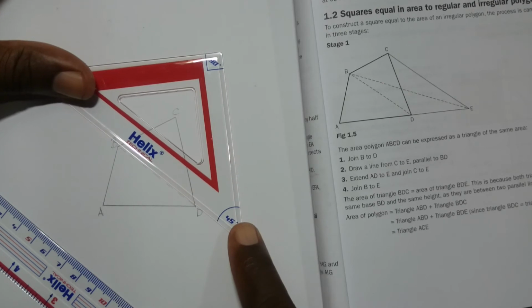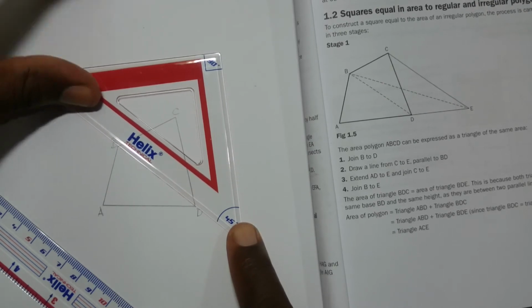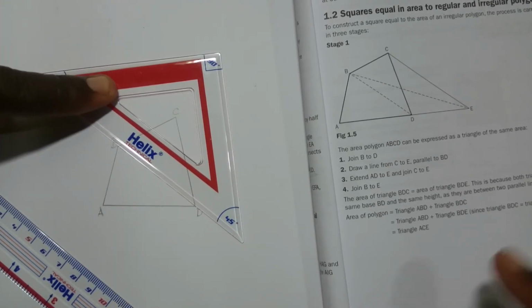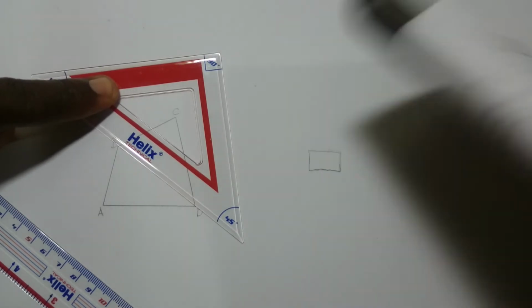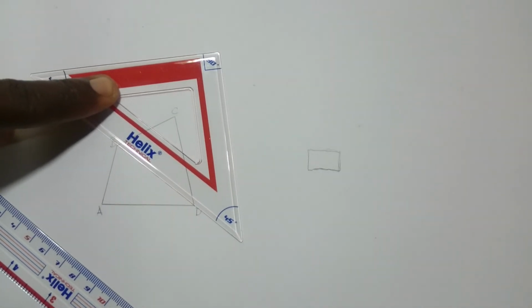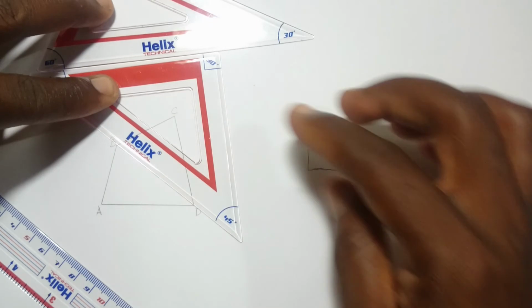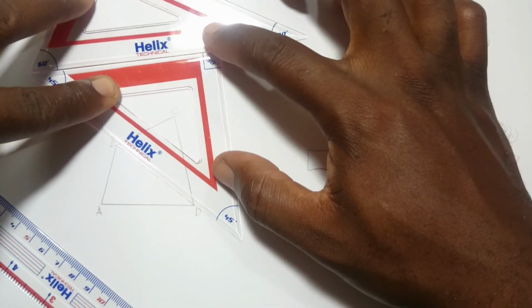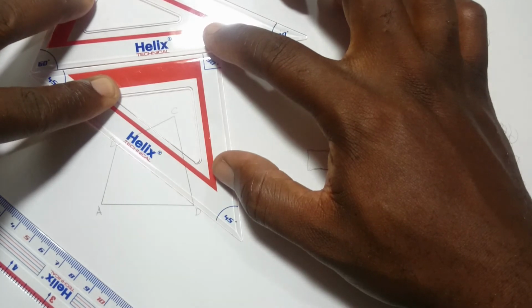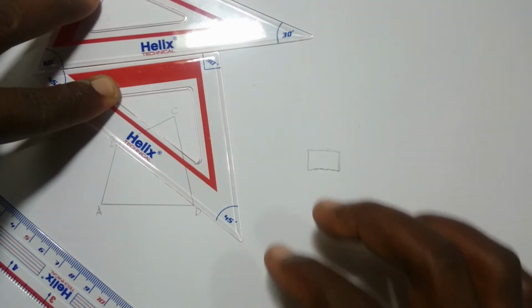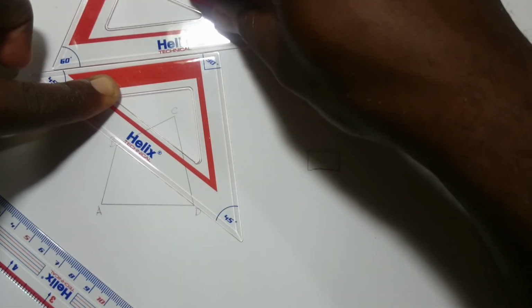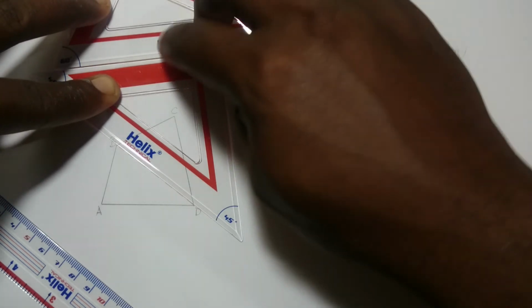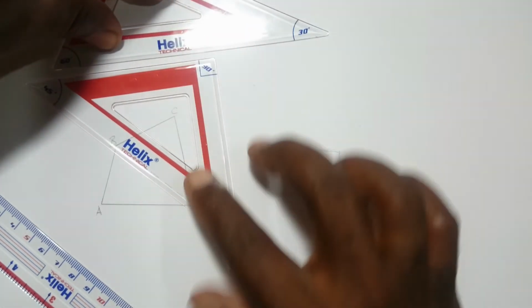So you put your 45 on B to D, make sure it's lined up like that, and then you take your other ruler, or it could be a set square, and you're gonna put this ruler on top of the 45 ruler, and then you're gonna hold down this one, make sure it doesn't move.